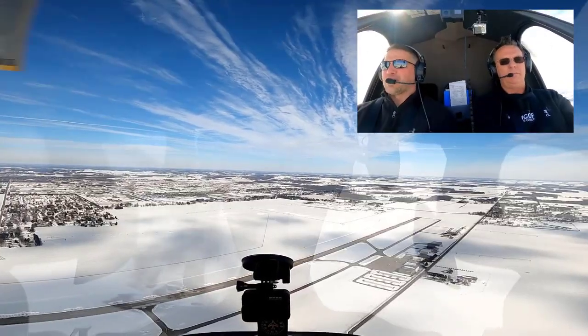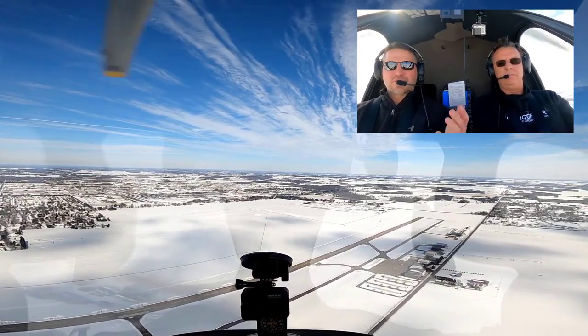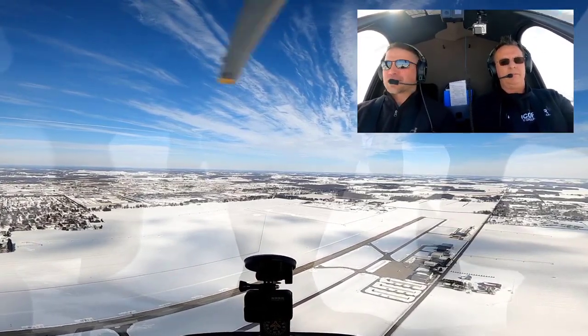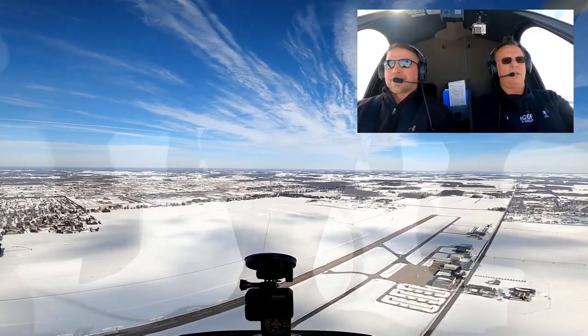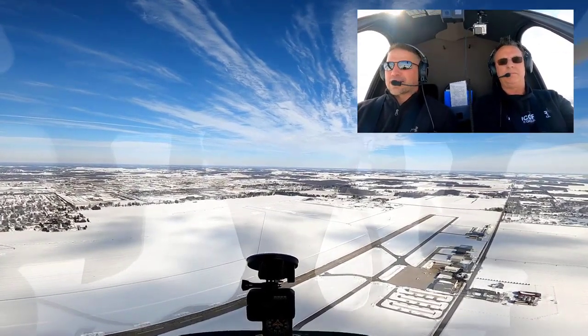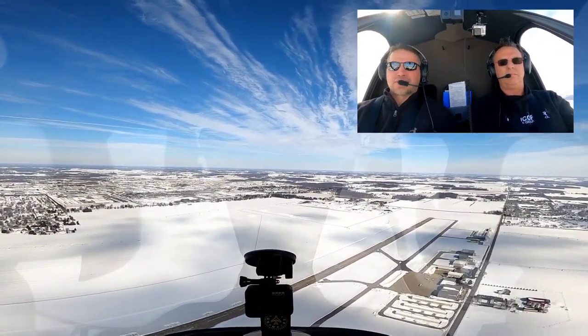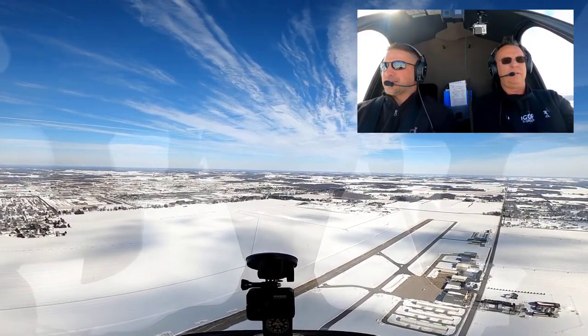I had never really been shown this until I was with another instructor. There you go, you learn from other instructors. He's like, let's do a zero airspeed. I'm like, what are you talking about? Out of ground effect hover into auto, then into power recovery. I'm like, are you serious? What are you talking about?